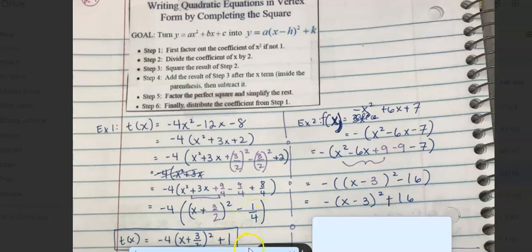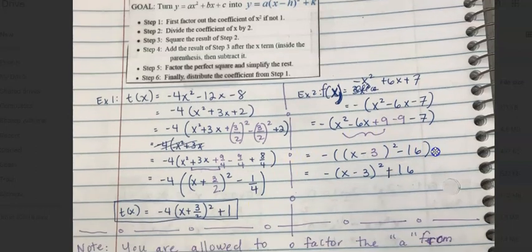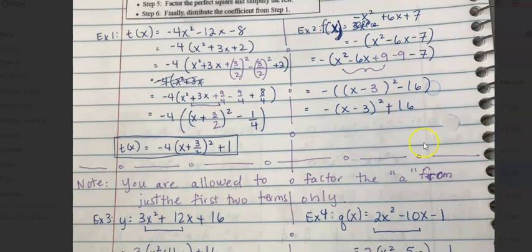So I now can tell the transformations, I can tell the axis of symmetry, and I can tell the vertex, because now you are in vertex form.